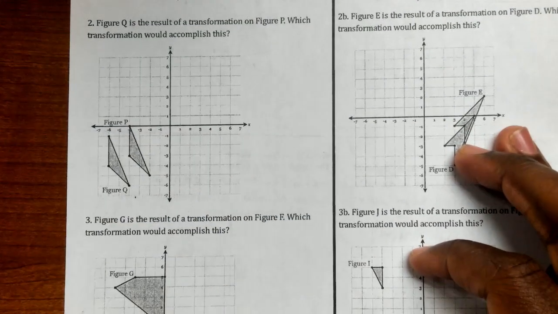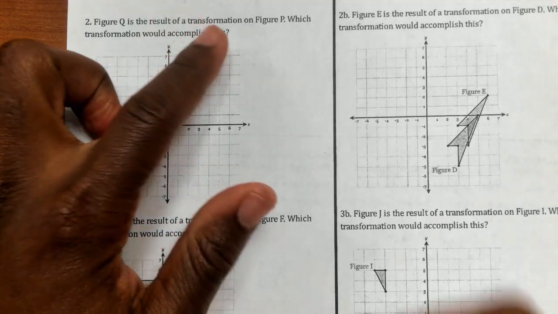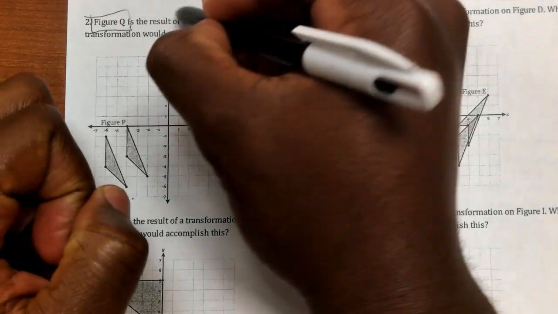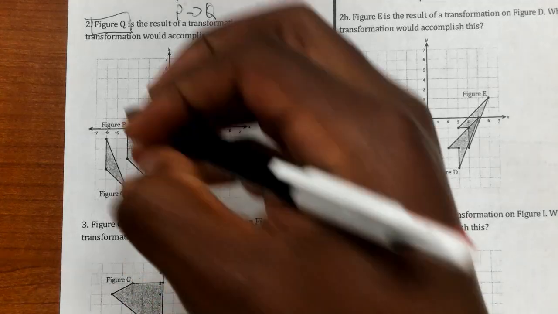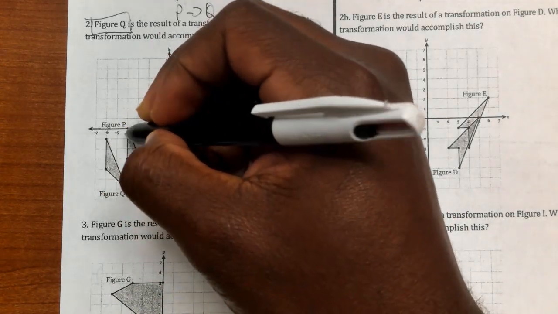Okay, so let's look at the next one. We're trying to look for the figure Q, that's the result after transforming P. So we're going from P to Q. They look like the same orientation. It's just that it's a little bit lower and across.